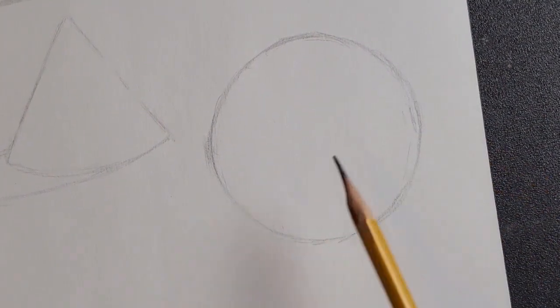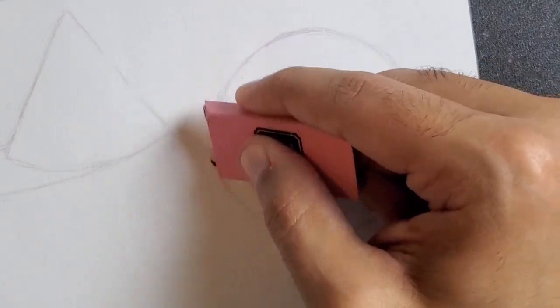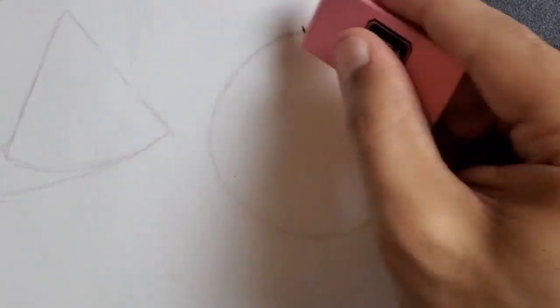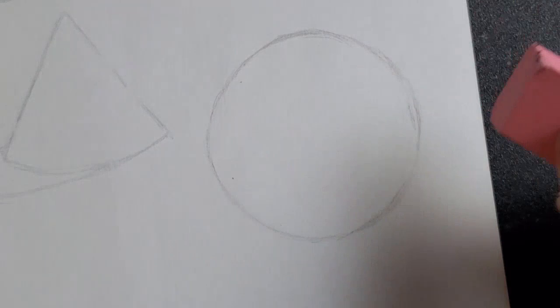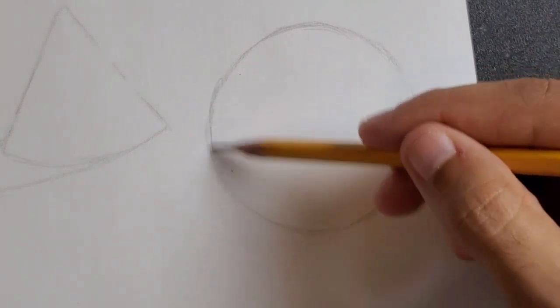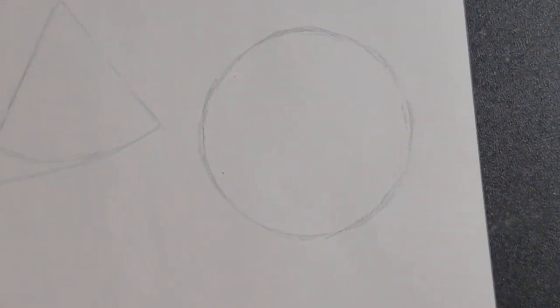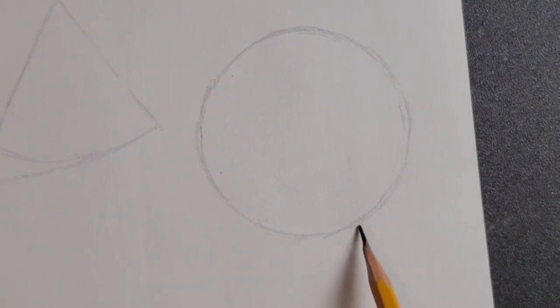You don't want to draw it and redraw it and draw it and redraw it. And now, since you drew it in pieces very lightly anyways, and we're going to define this using value, not line, then you could erase it, bring it in a little bit more there, or however you feel you have to bring it in.